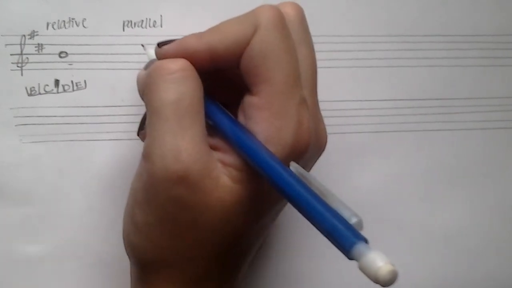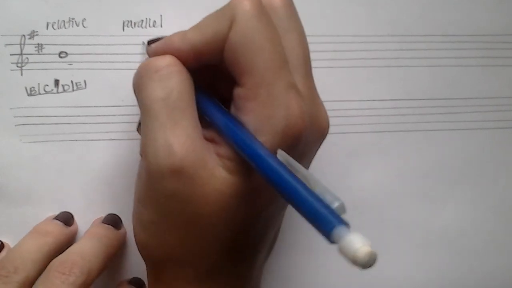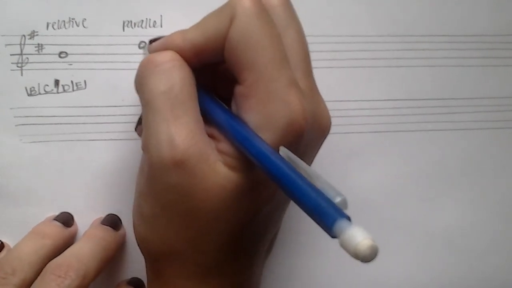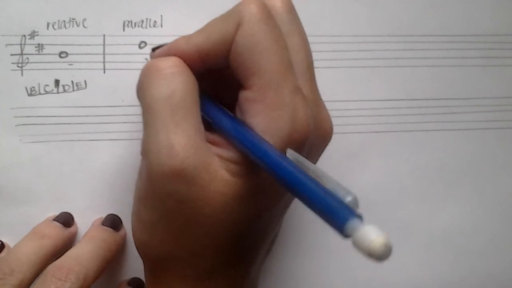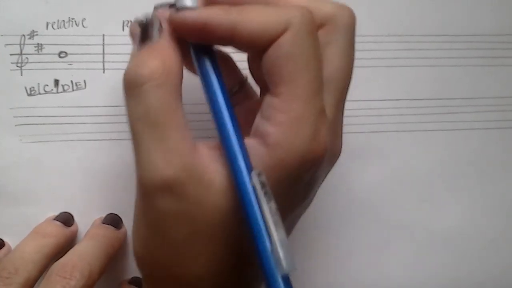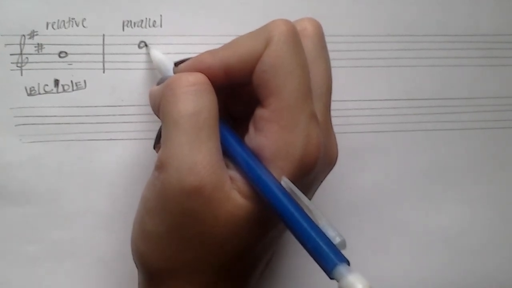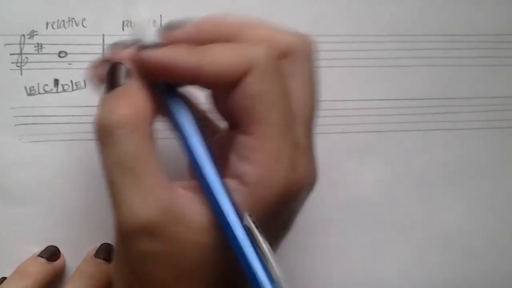Now, if it was parallel minor to D major, you would have the same tonic, which would be D, but you would have a different key signature. So what we would do is start on D, so it would be D minor. Now we need to find the key signature for D minor.